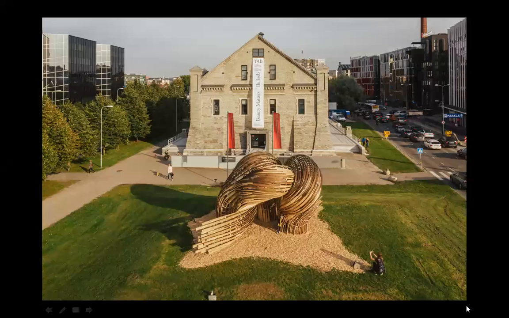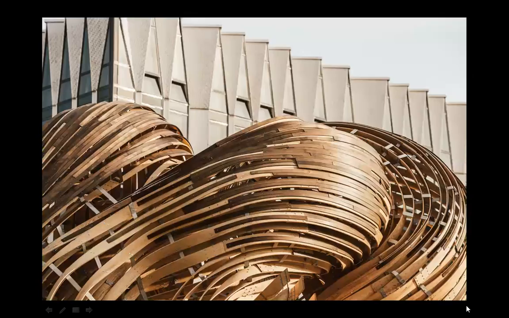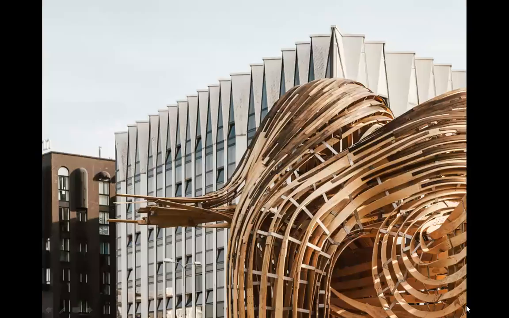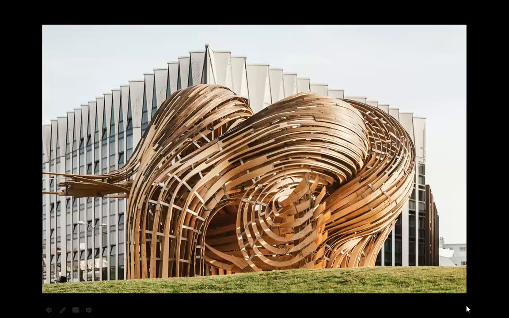And yes, it's a knot. You know, some people will say, what is this? Well, it's good that this question pops up. What is this? We don't know. It's a turbulence. It's an architectonic sculptural turbulence done with Grasshopper.